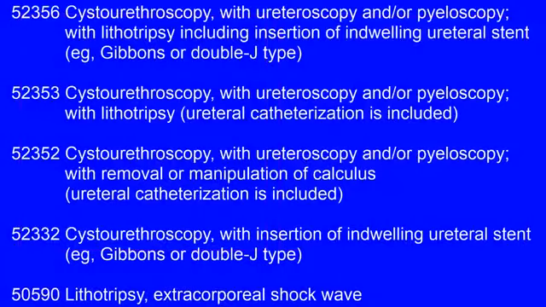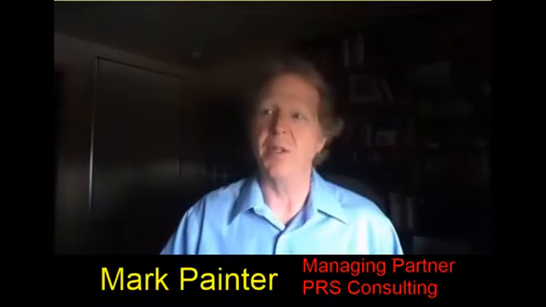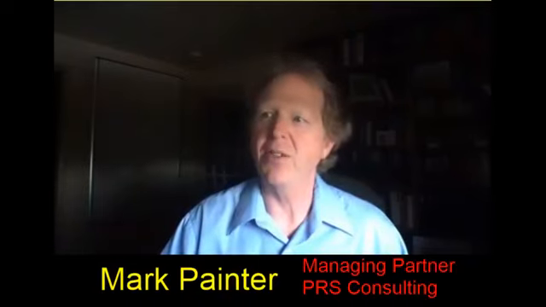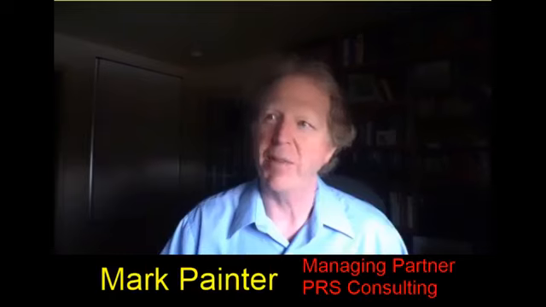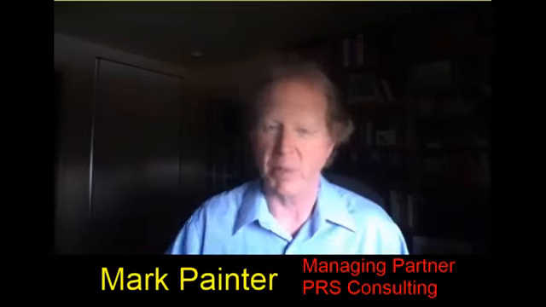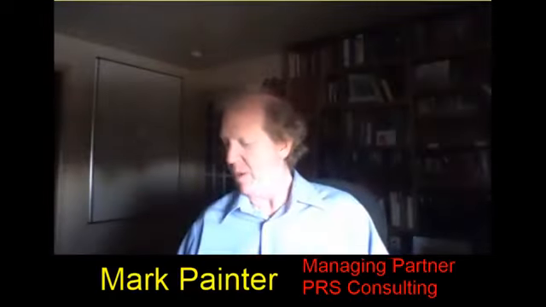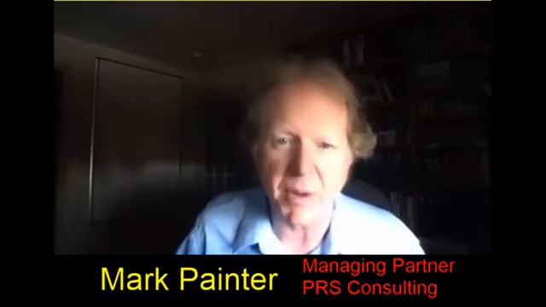So in that case, you've got 2 different stones, 2 different locations. That would be the 50590 and then the 52356 with the excess modifier. So again, the laser treatment of the stone in the ureter is the one that is the lesser of the two, if you will, in the eyes of the bundling matrix. So you want to make sure you put it on the right code, and we probably should double check that because that flips around on occasion.